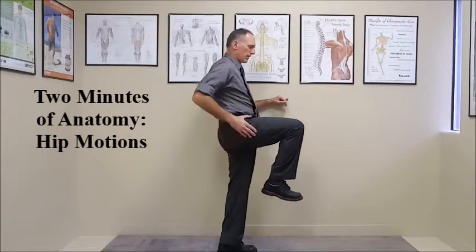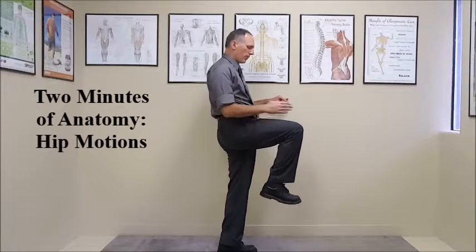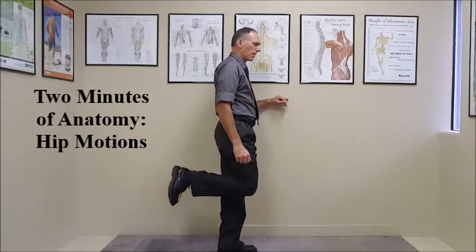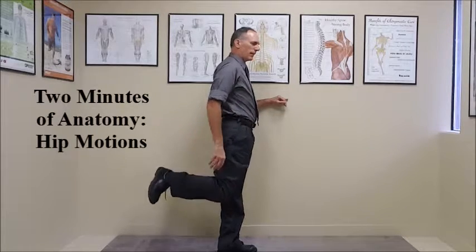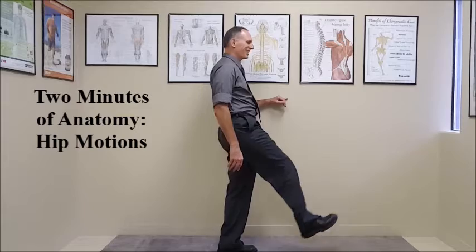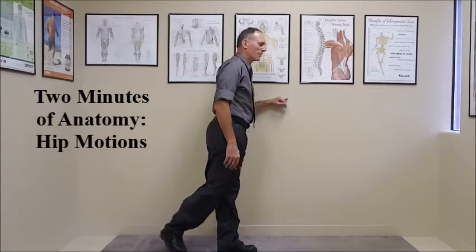Hip flexion, the thigh raises forward of the body. Hip extension, the thigh goes posterior of the body. Hip flexion and hip extension.